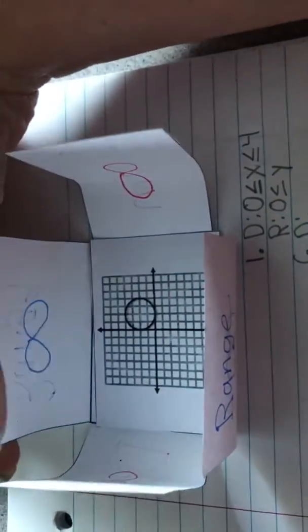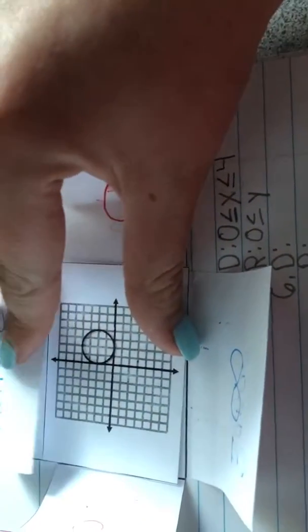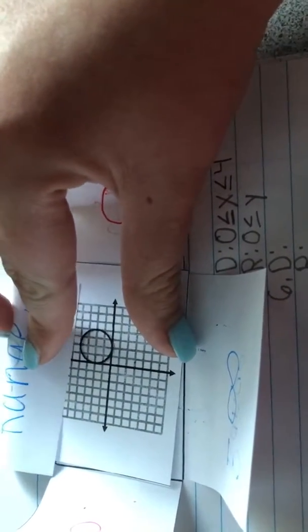So our range is going to be less than or equal to, instead of x, we're putting y. Now we've got to figure out the rest of it. So we've got to figure out our largest y value. So I'm going to take my top flap. I'm going to start from the top of my graph and go down until I figure out my top y value, or my top point of my graph.